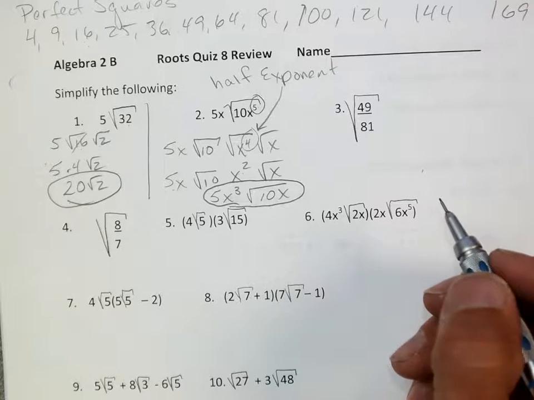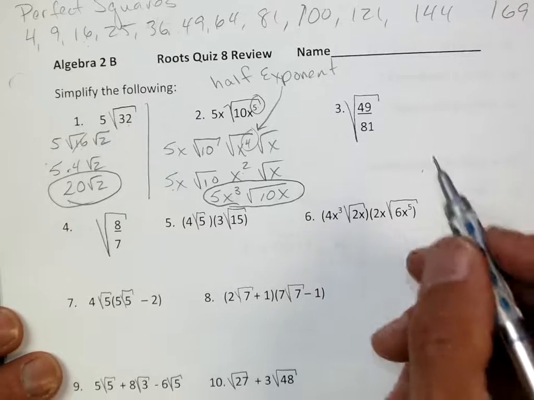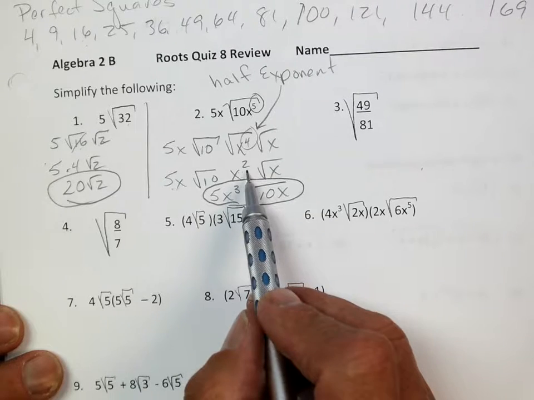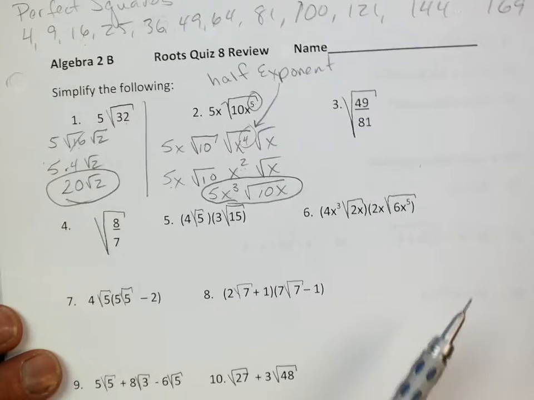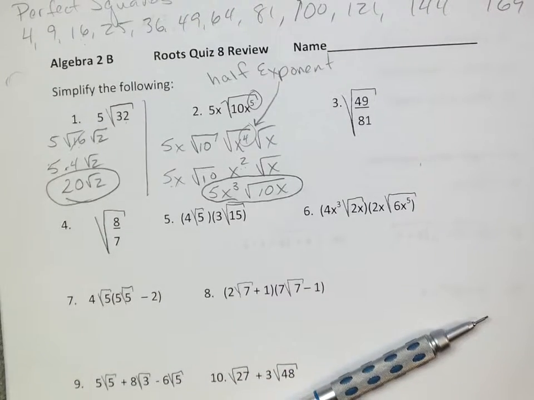Yes, Anna. If the number was 7, would you just make it 6 and then x to the 1? Yeah. It doesn't matter if it's x to the 4th, it can be any even number. But I usually take 1 away. So if it's x to the 7th, I'd make it x6, x1.